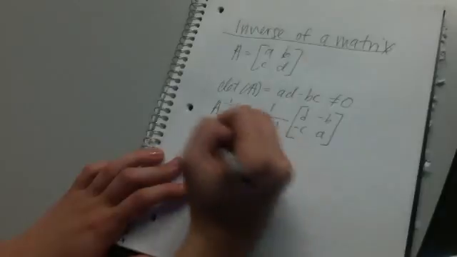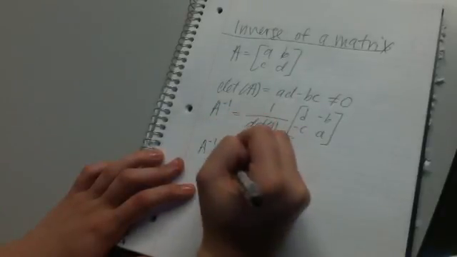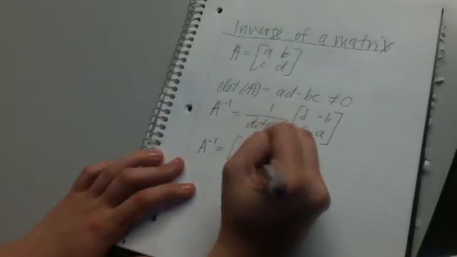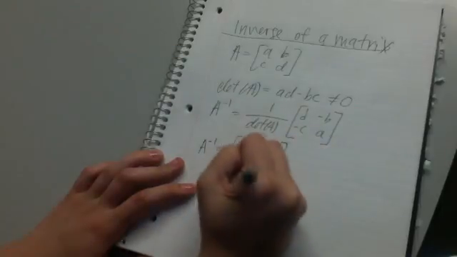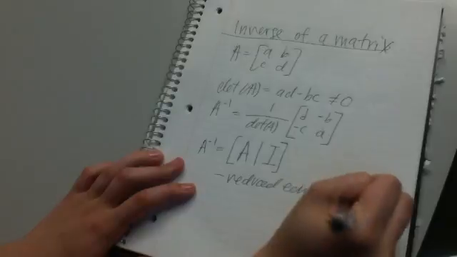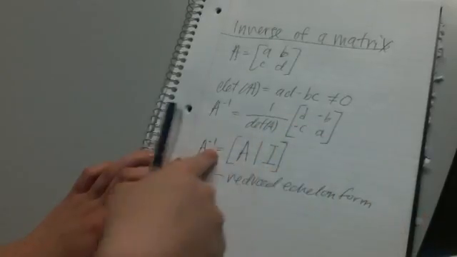If it's not a 2 by 2 matrix, we can find the inverse by augmenting A to the identity matrix. We put it in reduced echelon form, and whatever we get over here is our inverse.